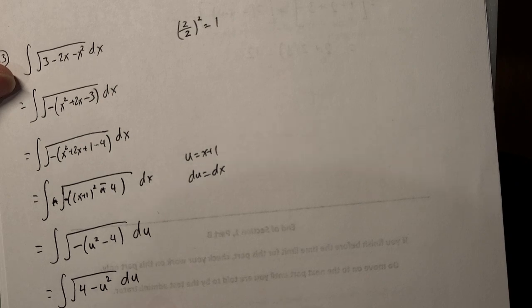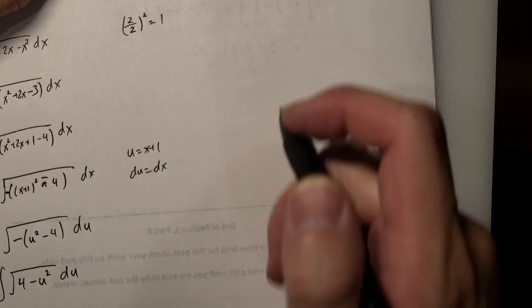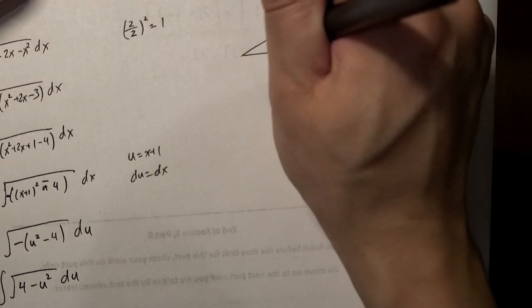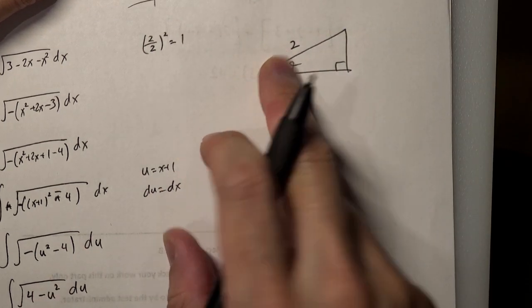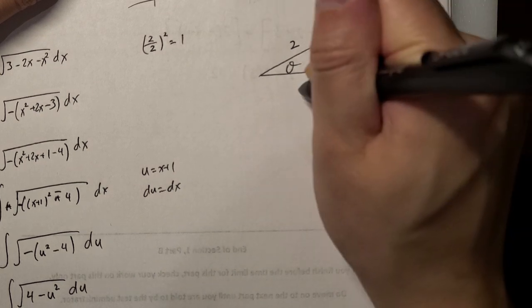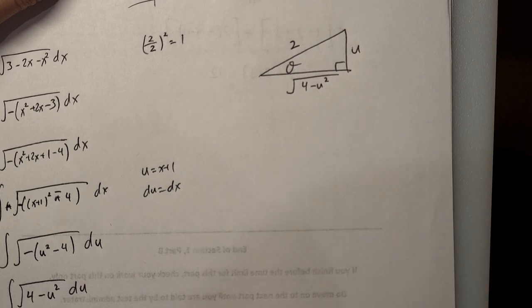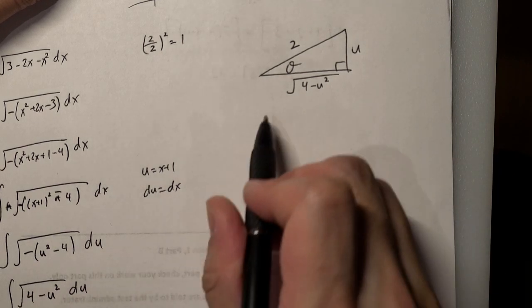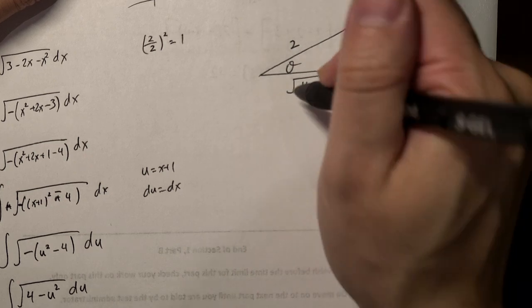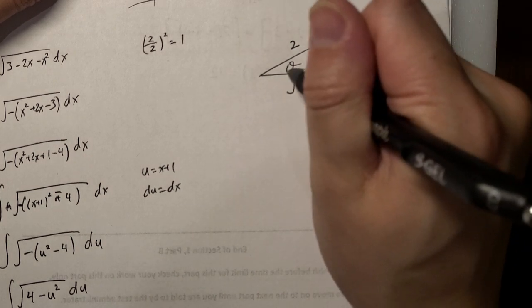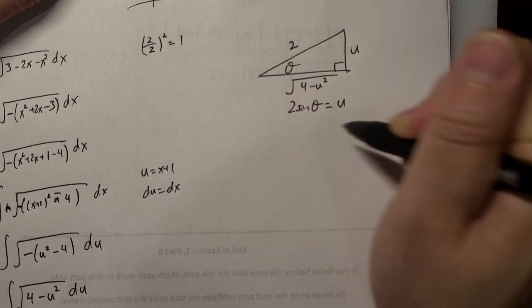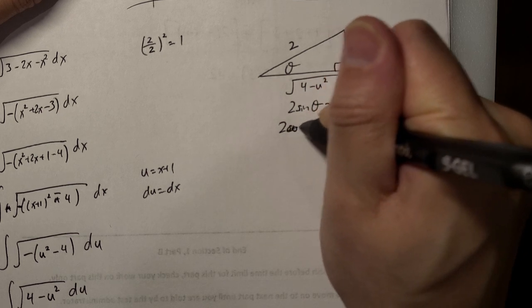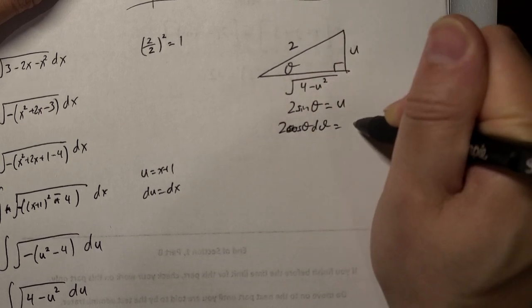Now we can do trig sub. Okay, so we have something squared minus something squared. So the first term has to be the hypotenuse. U has to be one of the sides. Square root of 4 minus u squared is the last side. So we want everything here in terms of theta. To get du, we need u first. Sine of theta is u over 2. So 2 sine theta is u. Let's differentiate. 2 cosine theta d theta would be du.